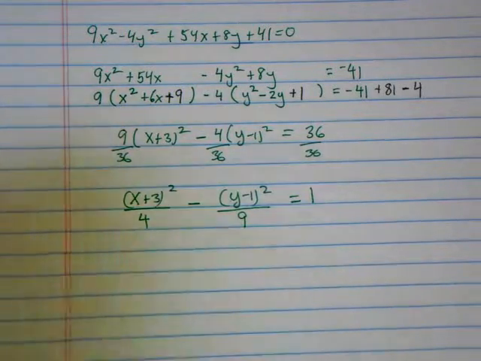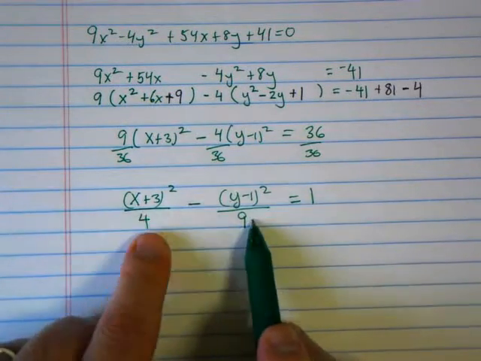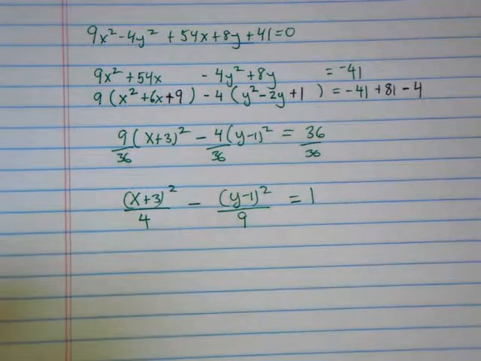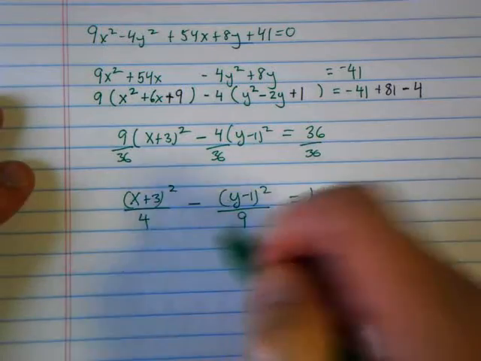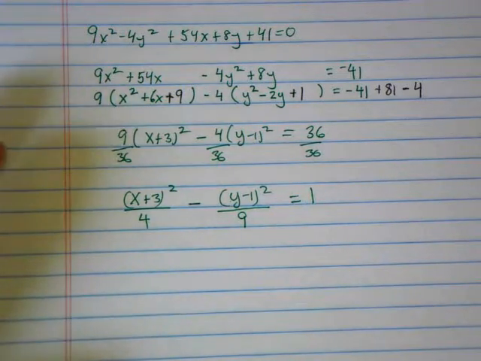For ellipses, it matters which number on bottom is bigger. For hyperbolas, that doesn't matter. Positive and negative is all that matters. It's just a sign that tells you which way it opens.